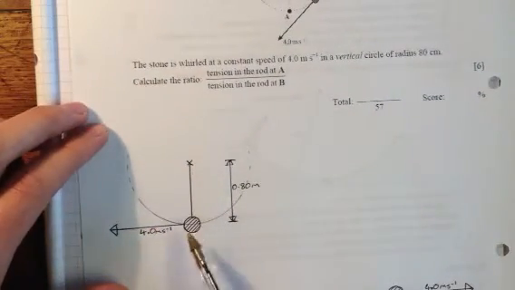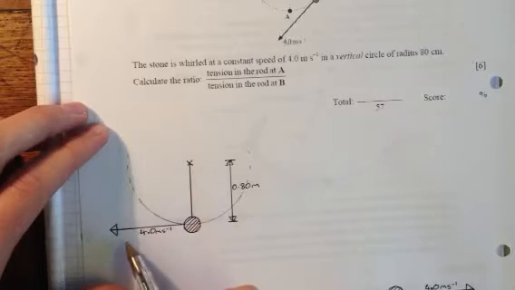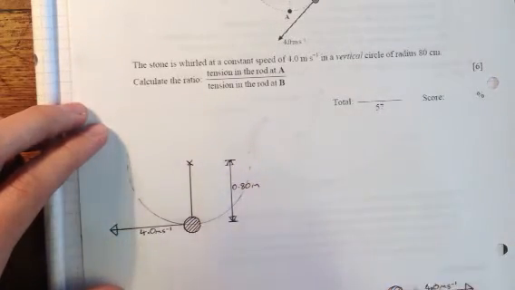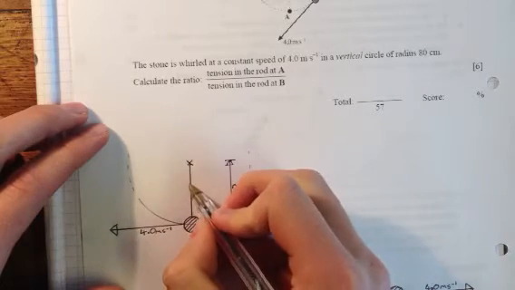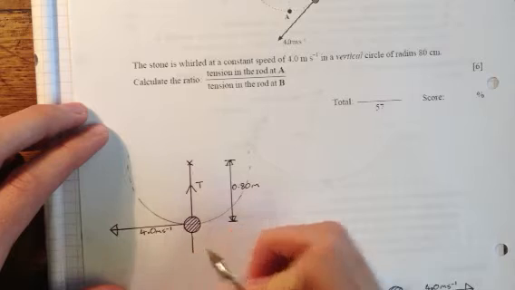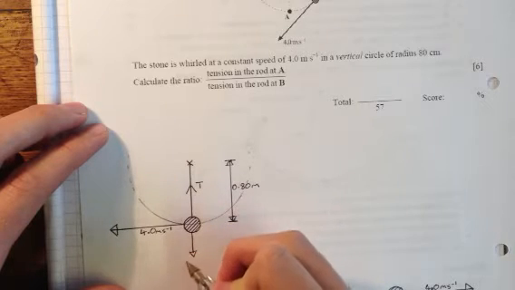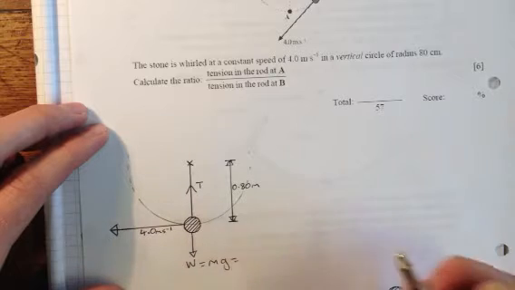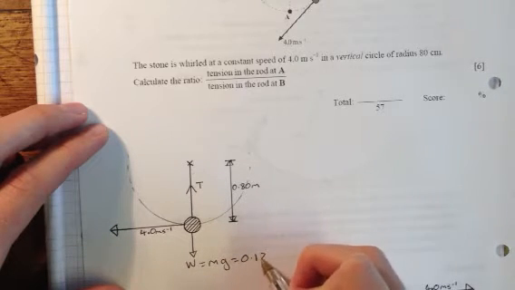It's at the bottom of the path. It's moving at 4 meters per second, and the radius from the circle is 0.8 meters. So we have the tension acting upwards towards the center of the circle, but we also have the weight acting downwards, which equals mass times gravity. In this case, it is 0.12 times g.